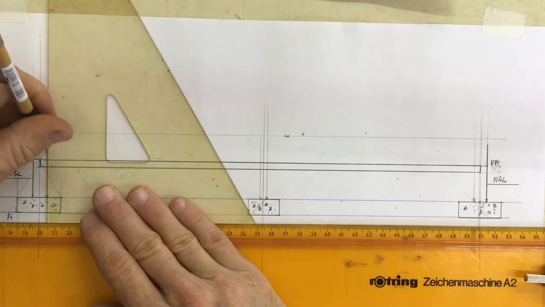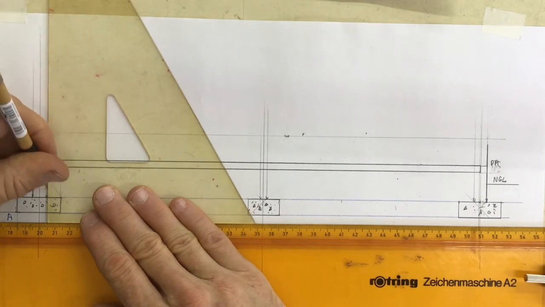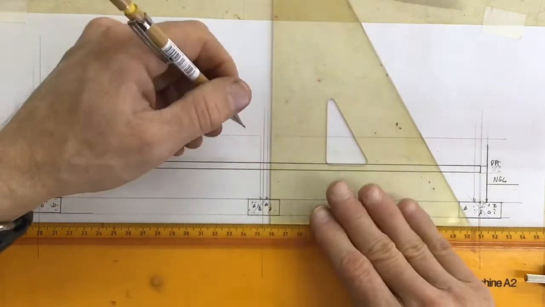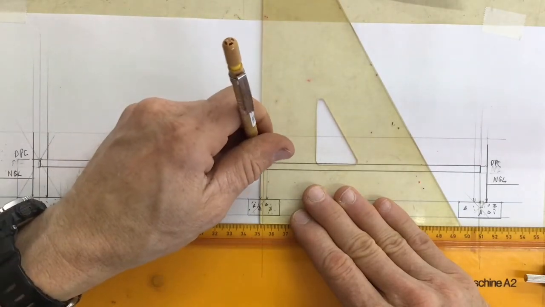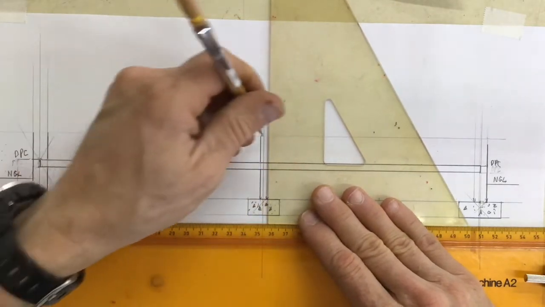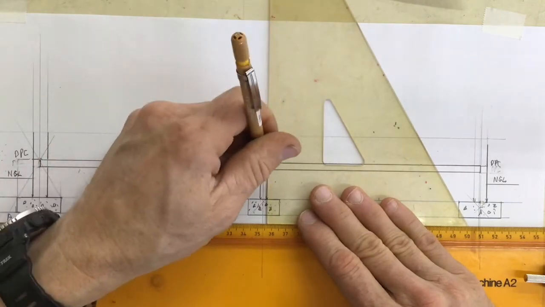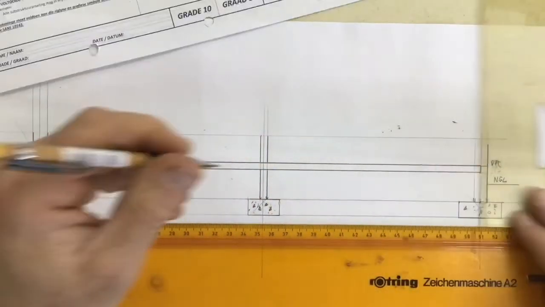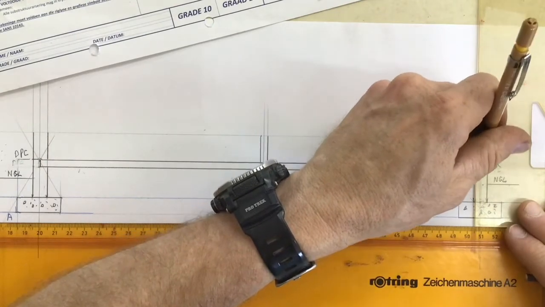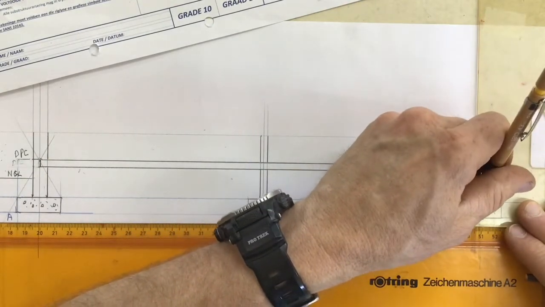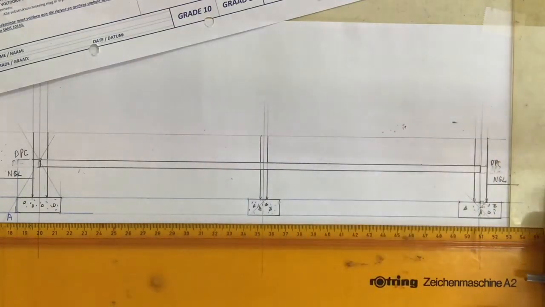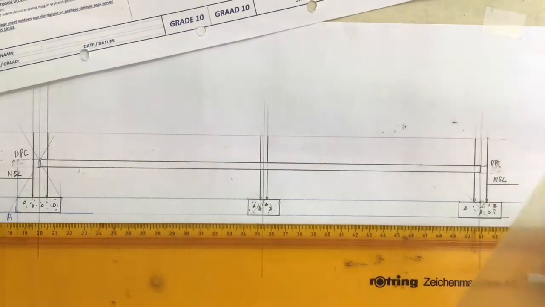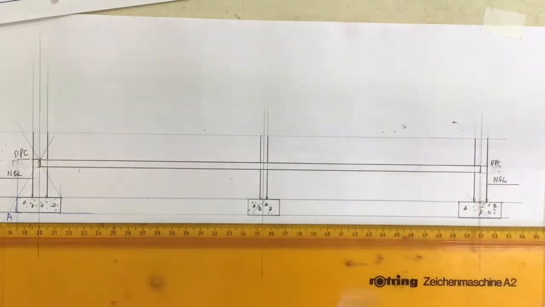A line going down to the slab, stopping down to the bottom over there. Go from the top there, down to the slab, break, down to the foundation. Down to the slab, break, down to the foundation. Down to the slab, break, down to the foundation, and a line going all the way down to the foundation from the top there. Once I've got that, I then need to take my 45-degree set square.